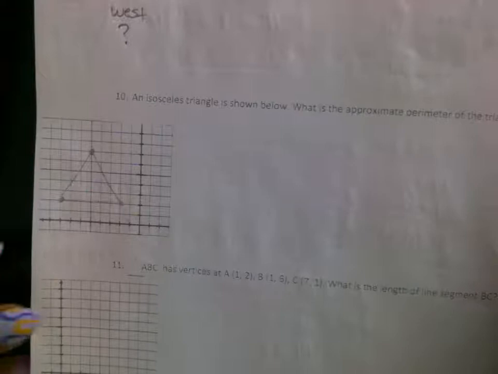All right, class. So this is the rest of the study guide.